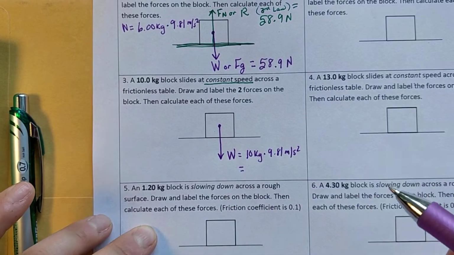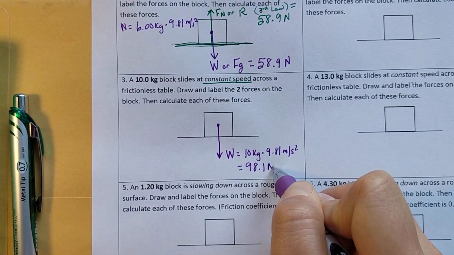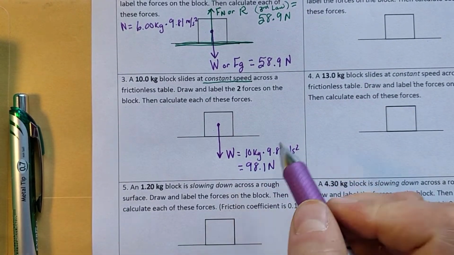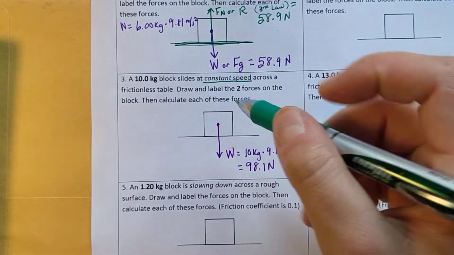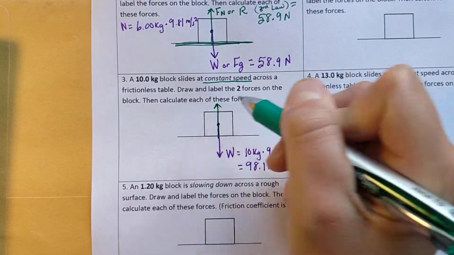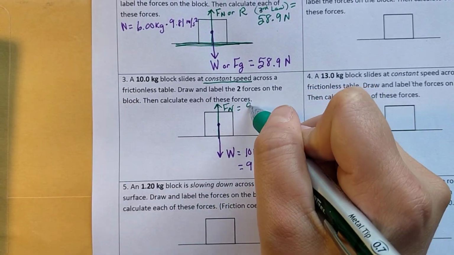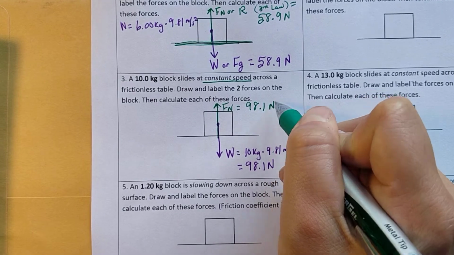The object's weight is 98.1 newtons. And now we know that the normal force is the force that the table exerts back on the object, F sub N, and that is also equal to 98.1 newtons.